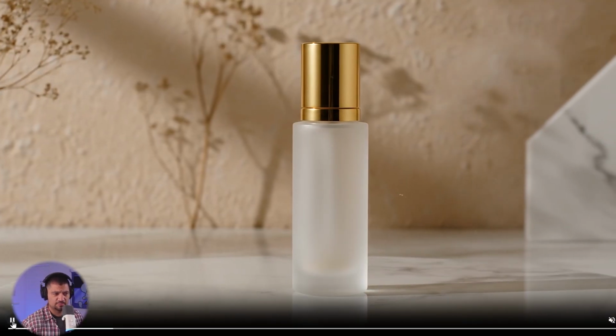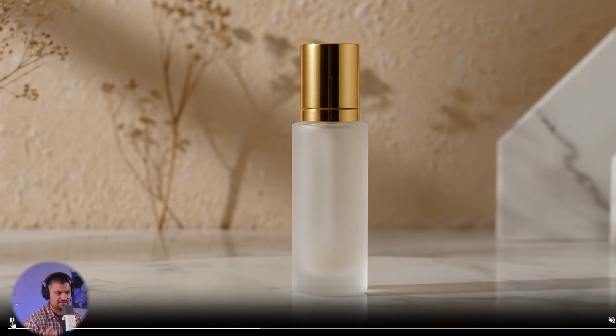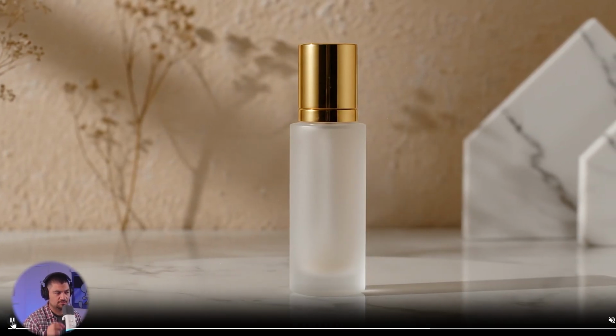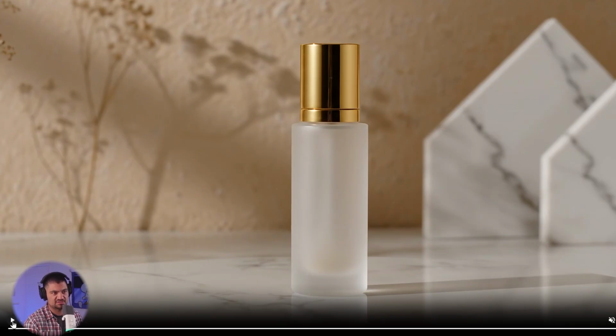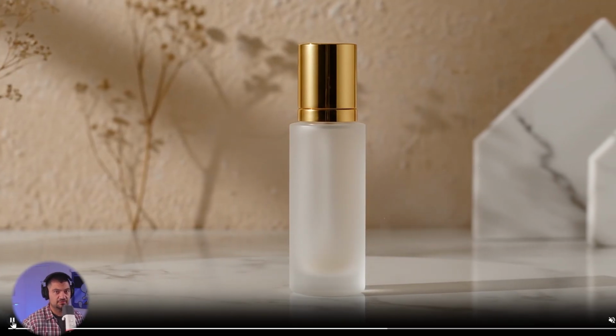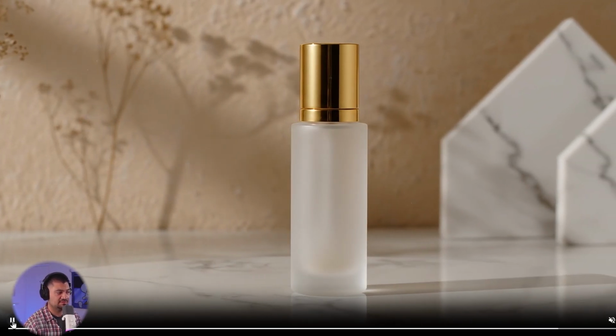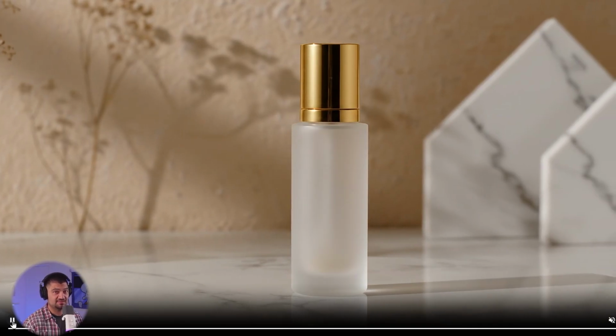So this isn't too bad. The only criticism that I have is that the table is spinning underneath it while the bottle, the product or whatever it is, pretty much stays the same. But since the limitation of VO3 is that it's only 8-second clips, you would have to create multiple clips and then stitch them all together.